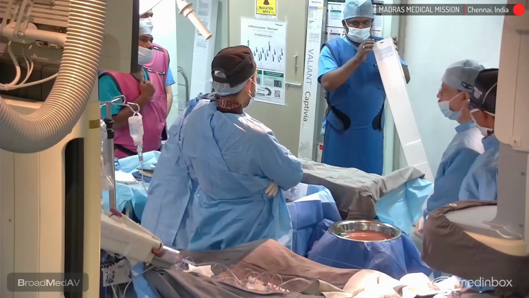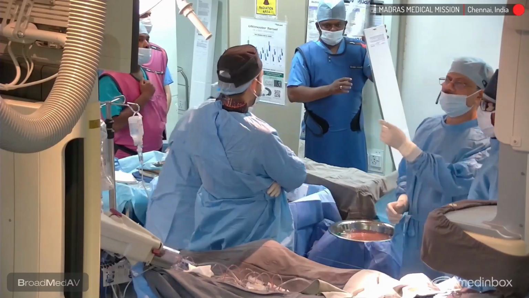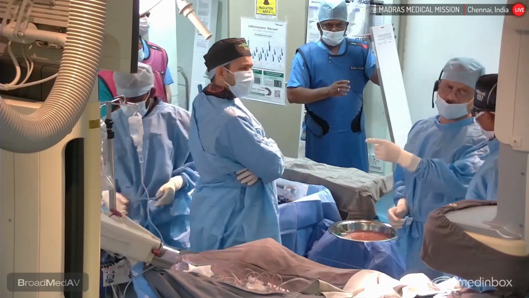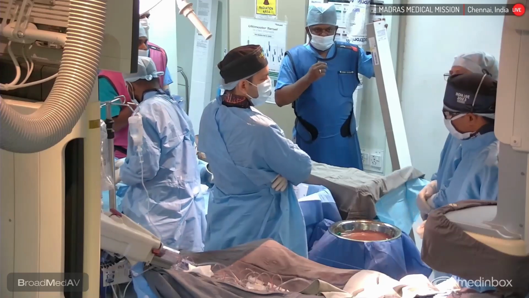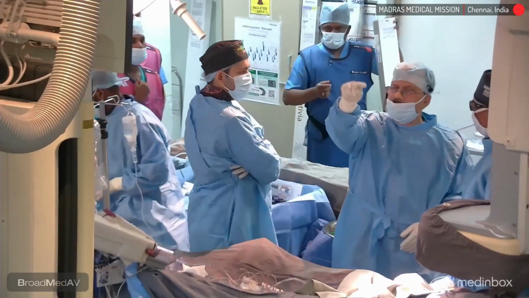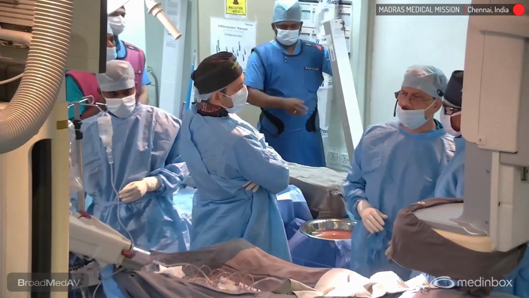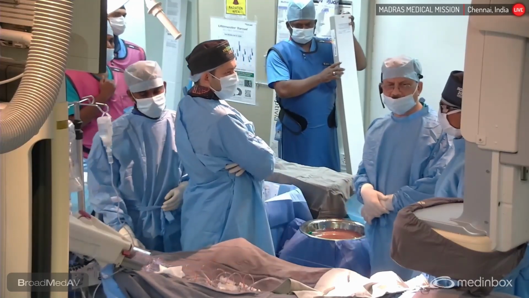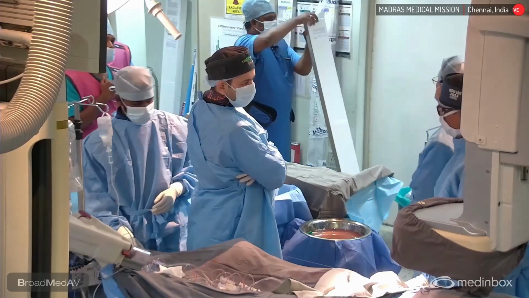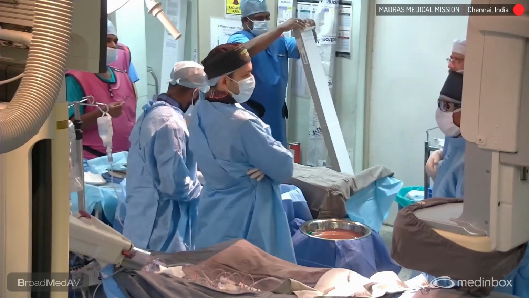I think for the device, we need to change the wire to a Lunderquist wire. No, this is Amplatz super stiff. We can take it over it. Okay, right. So the only thing is we'll put the wire near the valve and then take this device. Lunderquist is stiff enough to take this device.